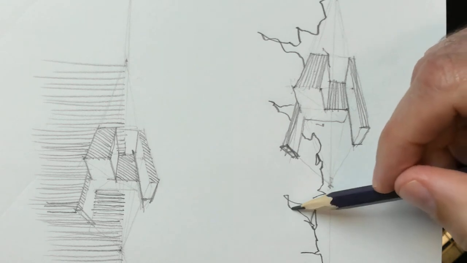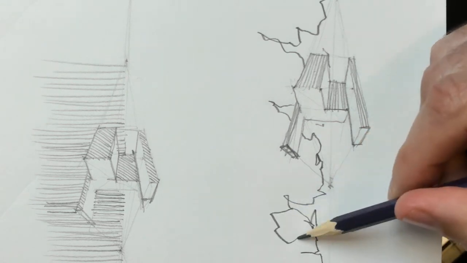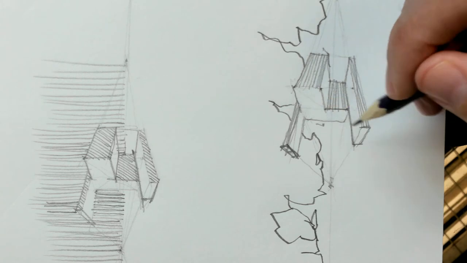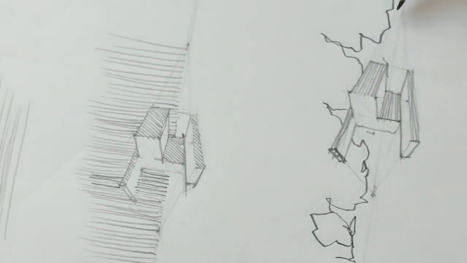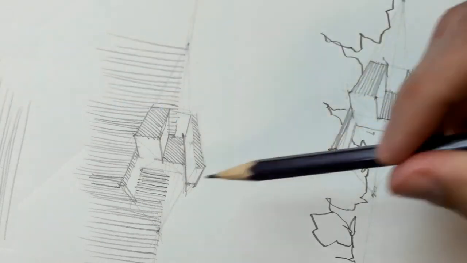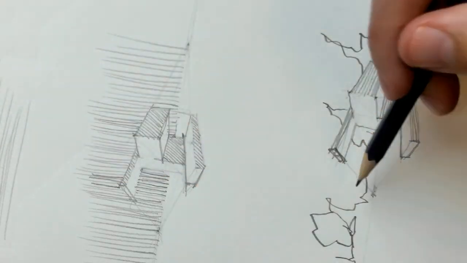Looks like flames. Not the best trees. Now, what we can also do is come in and do the same, let's say, sky or ground plane, but play off the tree line.